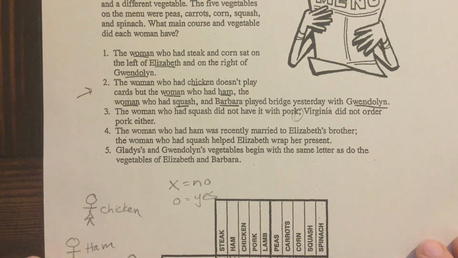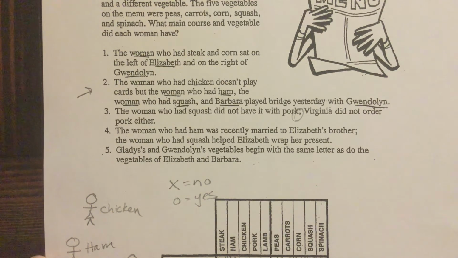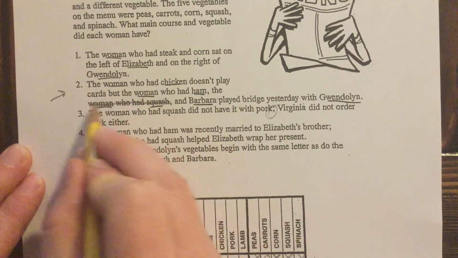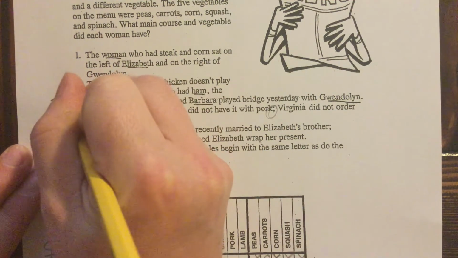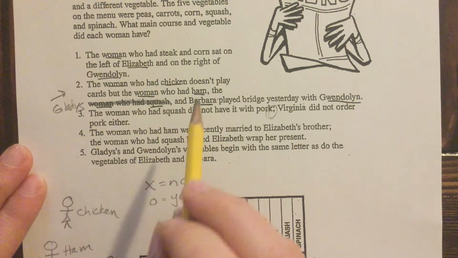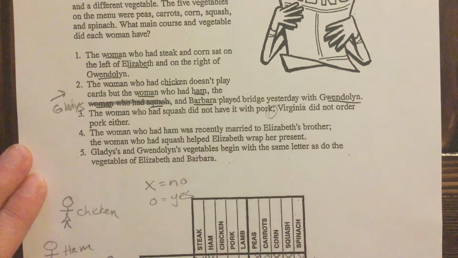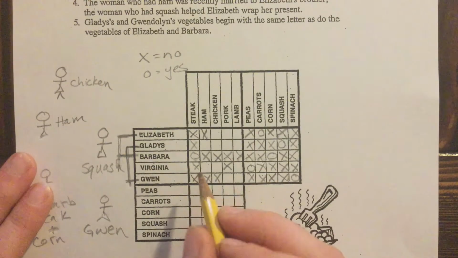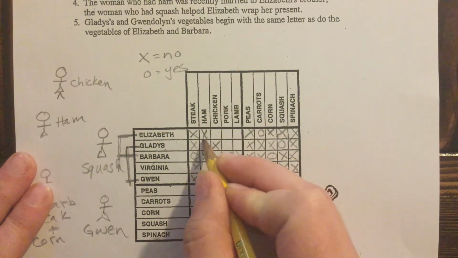Okay, but the woman who had ham, the woman who had squash, oh, I know who that is. Hold on. The woman who had squash was named Gladys. I'm going to cross off woman who had squash, and I'm going to write her name. The woman who had chicken, the woman who had ham, Gladys, Barbara, and Gwen. So I know Gladys didn't have chicken or ham, so I can cross her off for those.